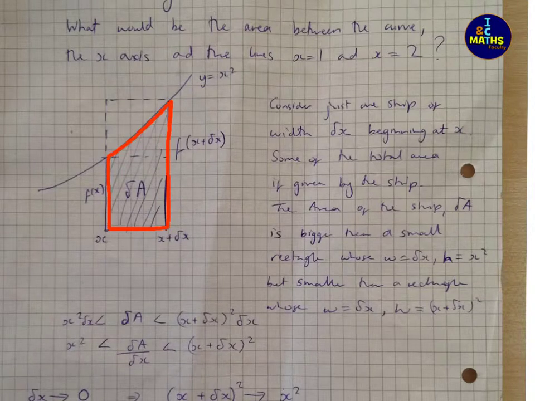So this is the area that I want. This is the smaller rectangle. And this is the bigger rectangle. Right, so what I've written down here is an expression about those things. This is the expression for the area of the small rectangle. This is my label that I've got, delta A, which means just a bit of the area. Because remember, this is just one of the strips, so it's just a bit of the area that I'm after. And there we go, that's that area there.